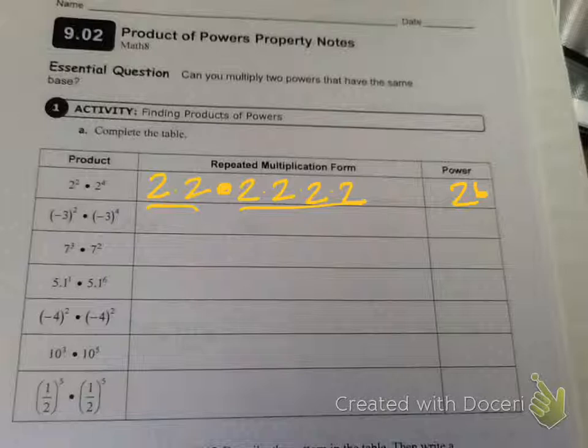So if we continue on, negative 3 to the second power would be negative 3 times negative 3. Negative 3 to the 4th power would be negative 3 times negative 3 times negative 3 times negative 3. So in the end, what I really have is 6 negative 3's multiplied together. So I parenthesis that up, and I have 6 of them, so I have negative 3 to the 6th power.